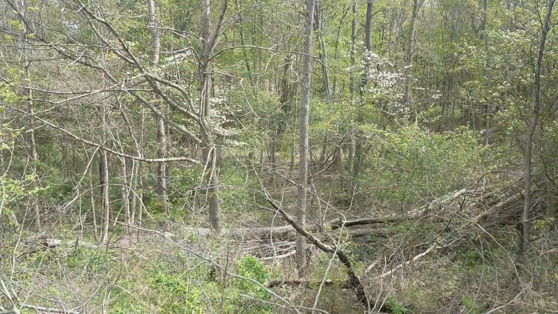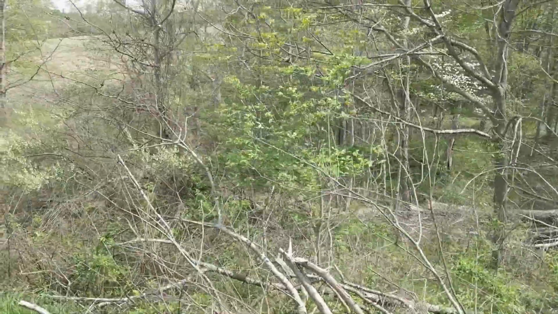regeneration to occur. In my opinion, one of the primary goals from a private landowner standpoint is for the landowner to have a woodland stewardship plan or a landscape stewardship plan developed and have a plan in place so that they know what to do.